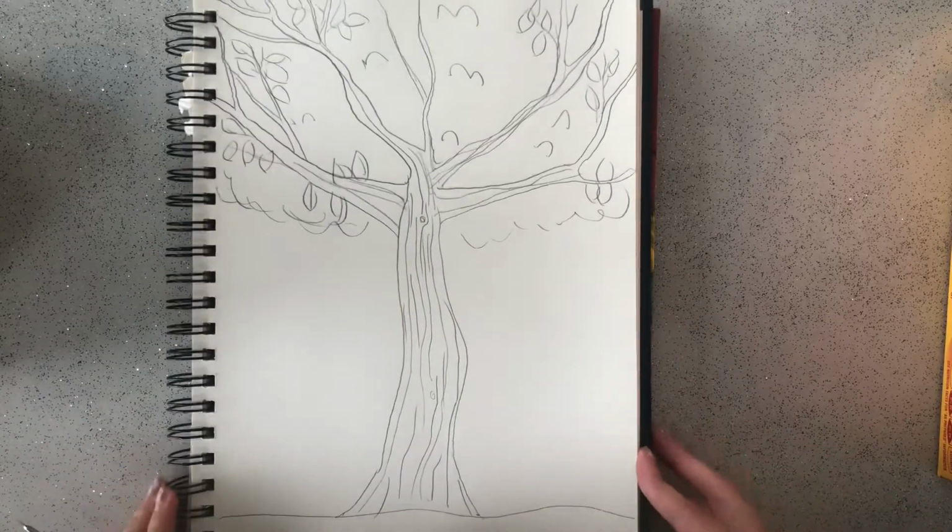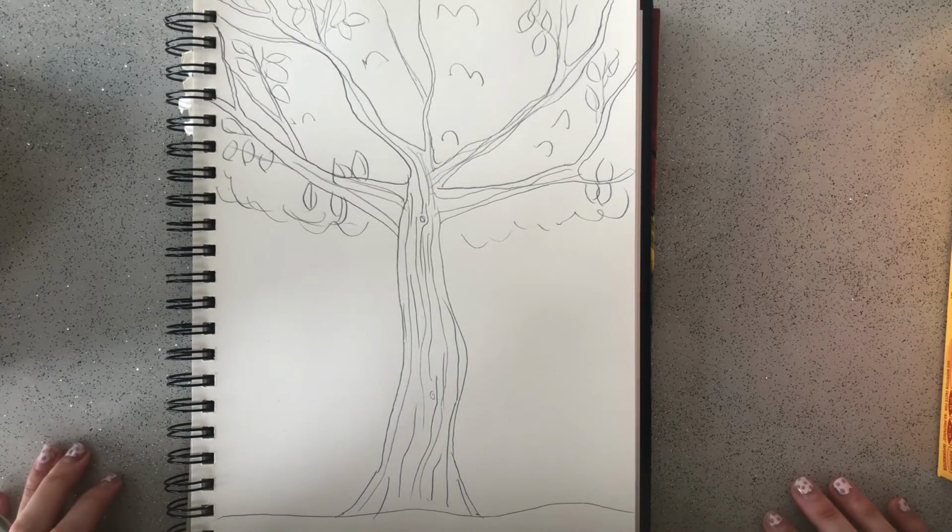And there you go, there's your tree. You might want to color it in if you have something to color with.